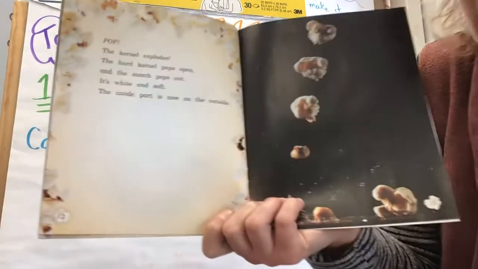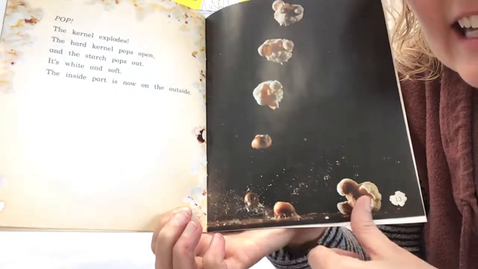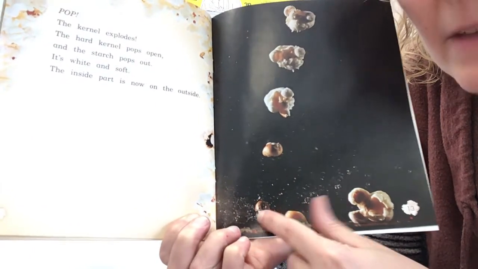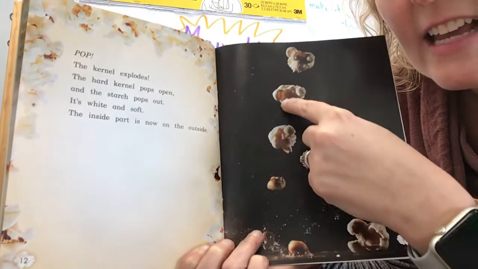Pop. Oh, look, this shows it actually happening. Look, it shows it here. Look at this, it's crazy. It shows it here, and then it's like exploding. You can see some of the water coming out in here. And then this is what it looks like.